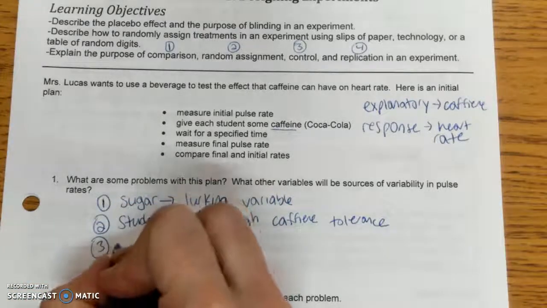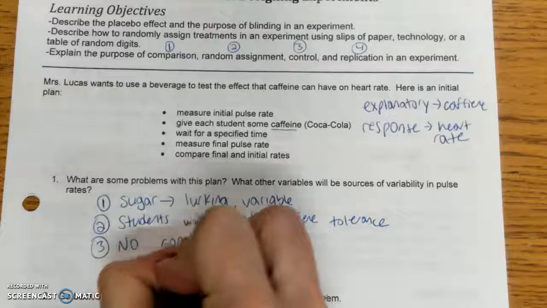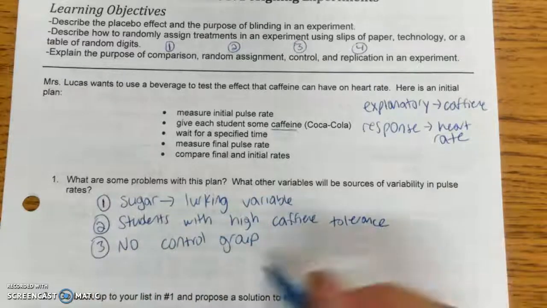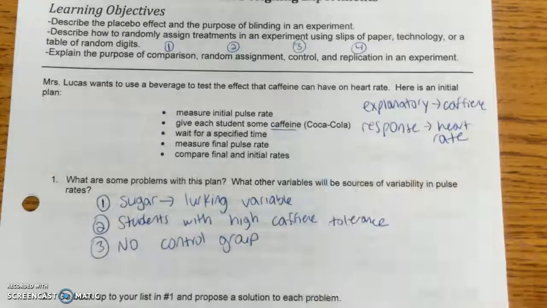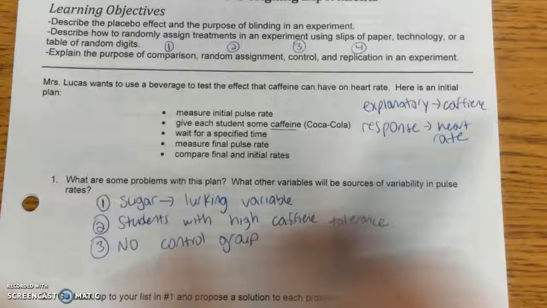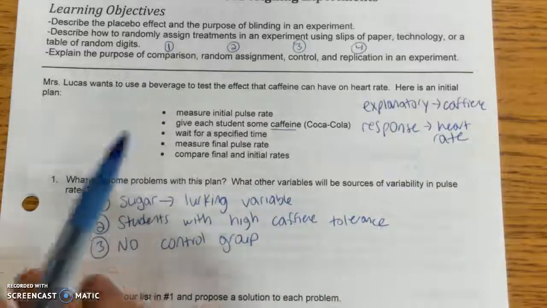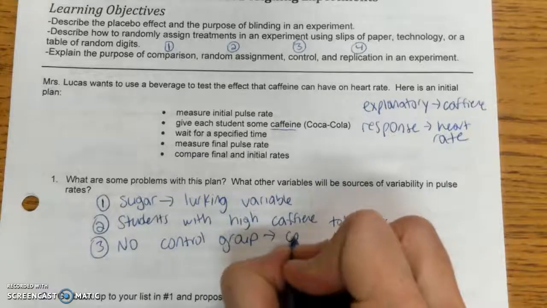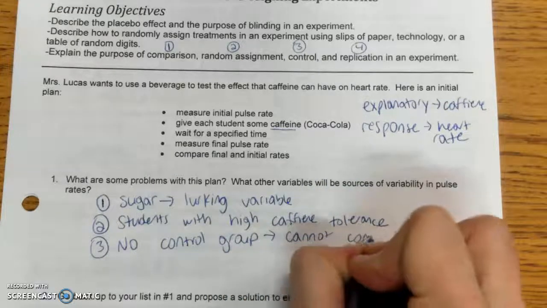Number 3, no control group. I'm not able to compare the caffeine to people that don't have caffeine, right? So comparison is important in experiments because I'm able to actually analyze the results of the explanatory variable and then a group without the explanatory variable, right? So I can actually see the response based on the explanatory variable. So there's no control group, so I cannot compare results.